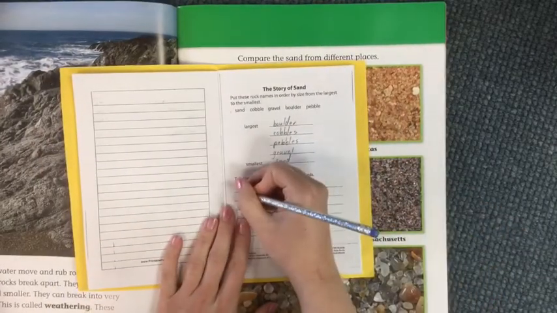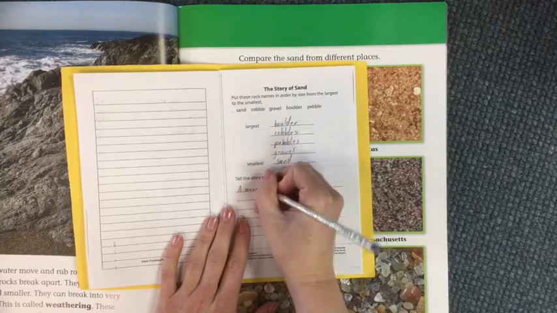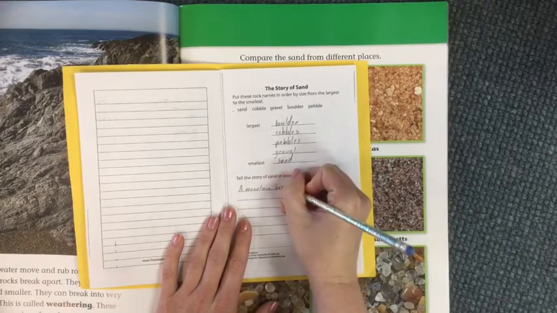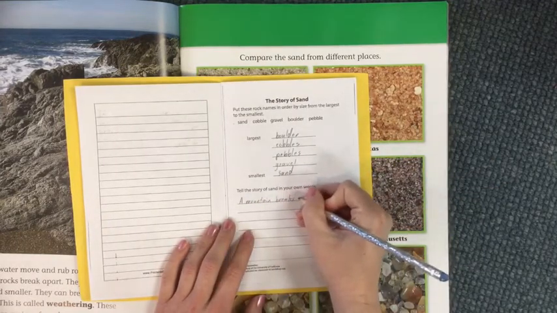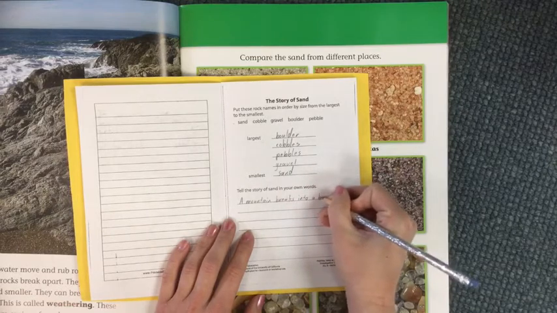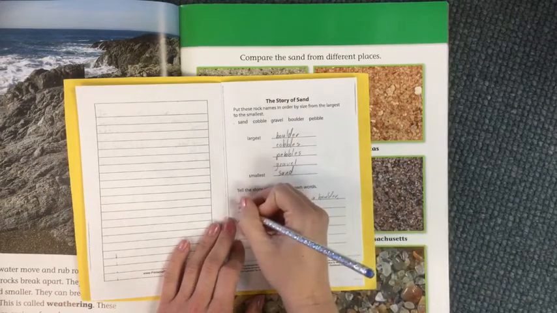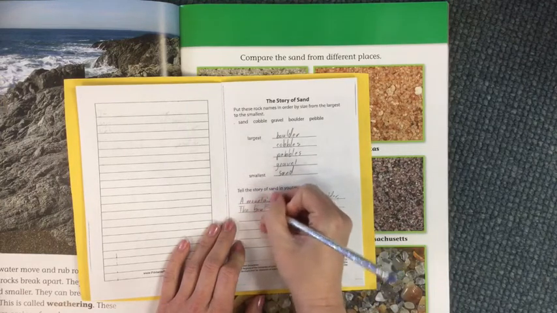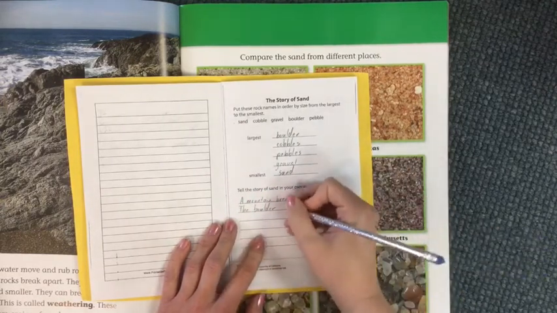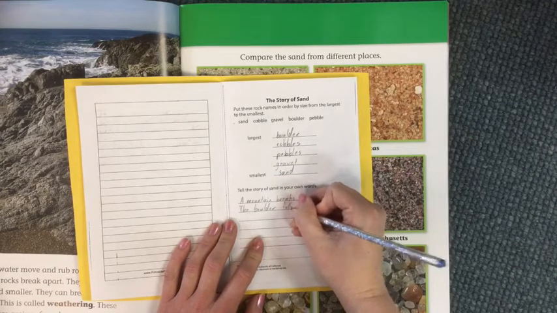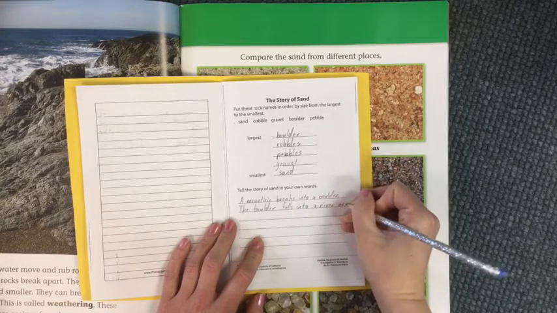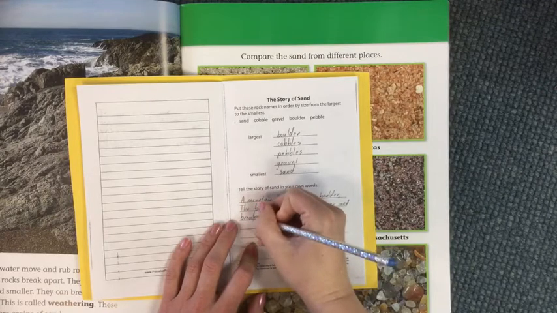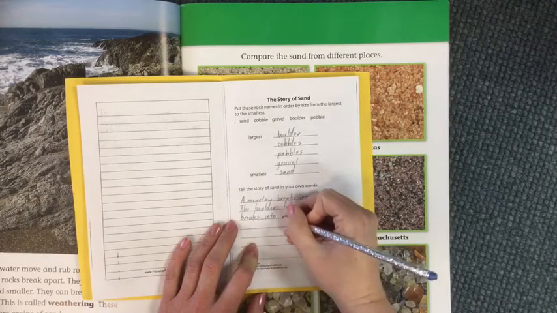Tell the story of sand in your own words. I'm going to start with my biggest and work my way down. So I'm going to start with a mountain. Breaks into a boulder. The boulder falls into a river and breaks into cobbles.